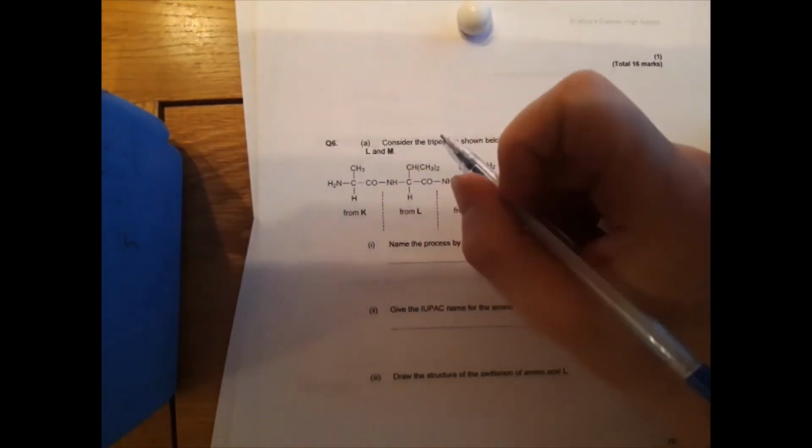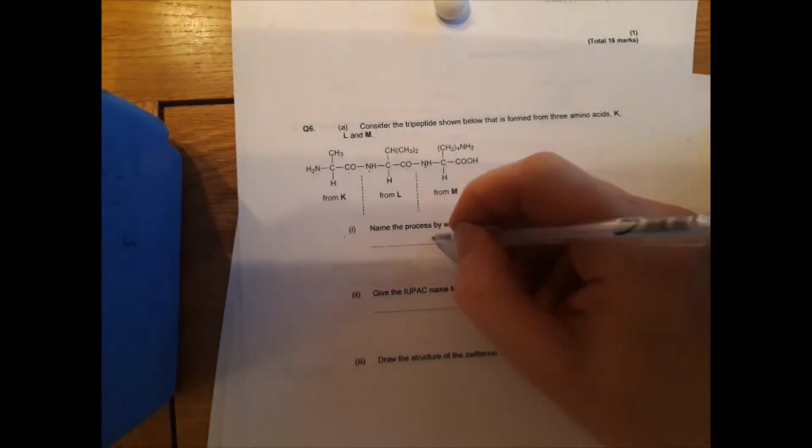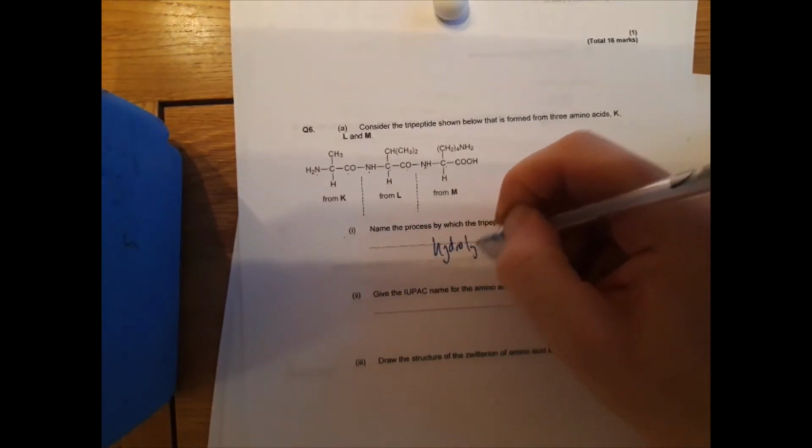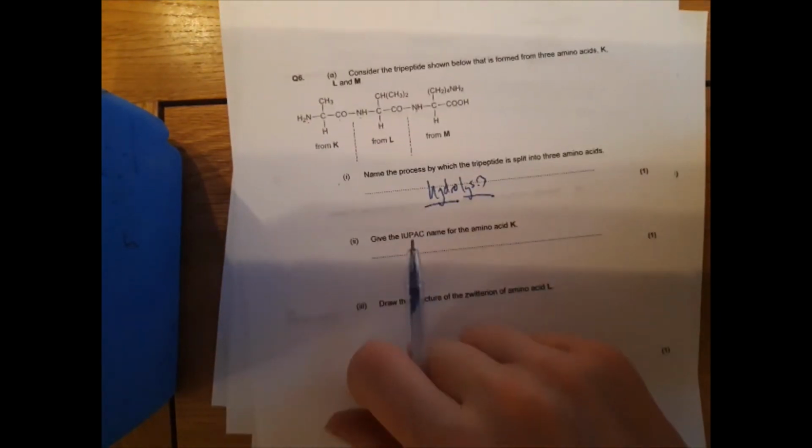At least I'm teaching the NCC thing. That's quite useful. Consider the tripeptide shown below. Look. NCC, NCC, NCC. 3 amino acids. Name the process by which the tripeptide is split into the amino acids. Hydrolysis. Lysis means to split. Hydro means with water.